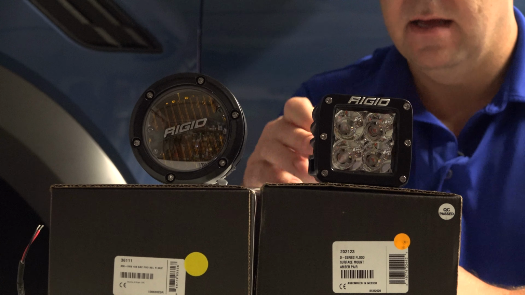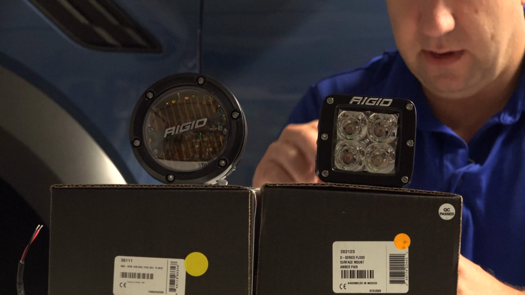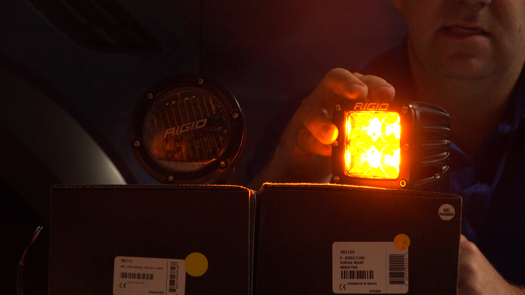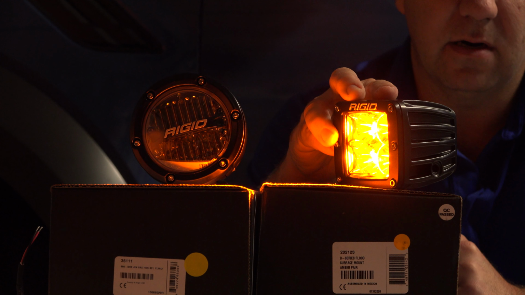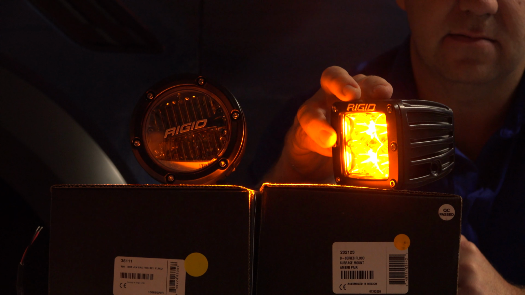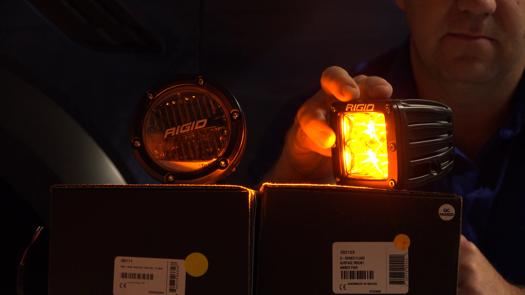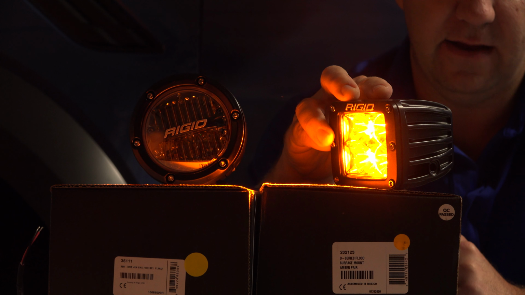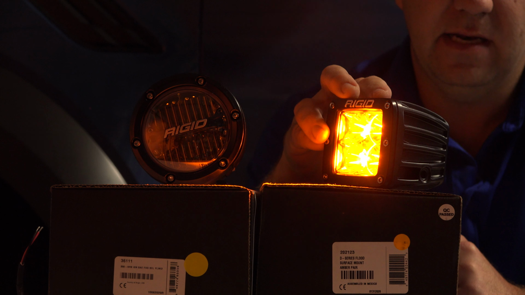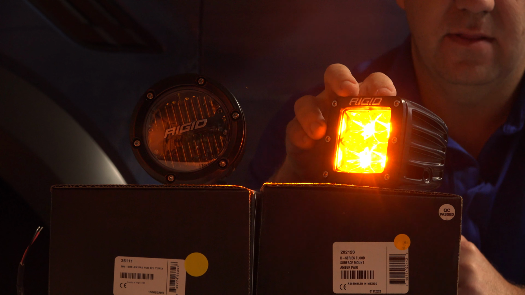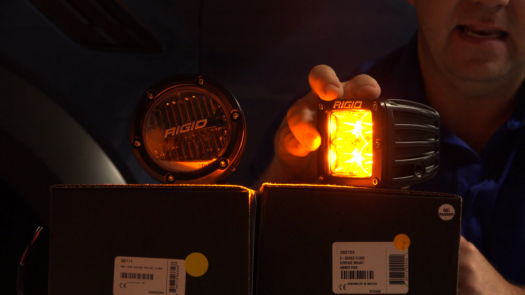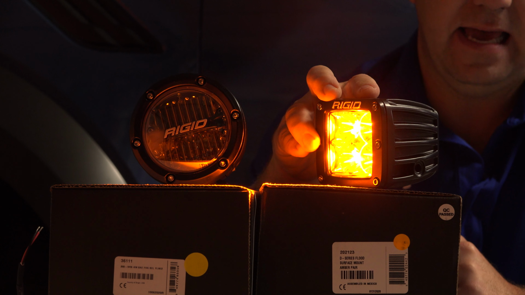So to show you what I'm talking about, we're going to go ahead and connect power to this. As you can see, this is in fact an amber LED light, because it is putting out an amber color. You can see it has to do with the LED itself, not the lens cover.